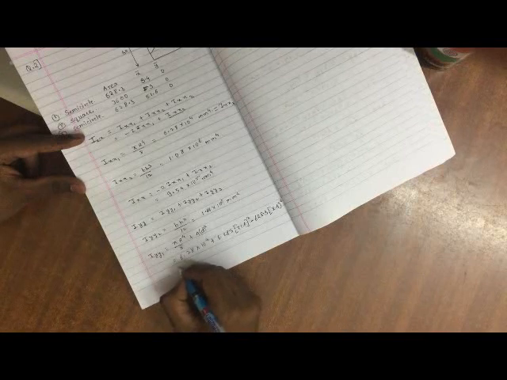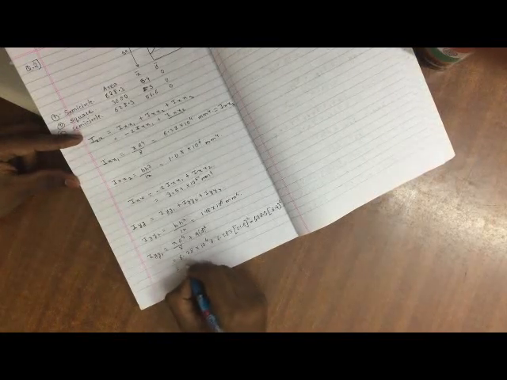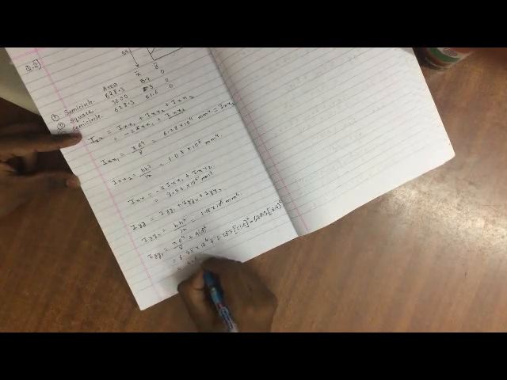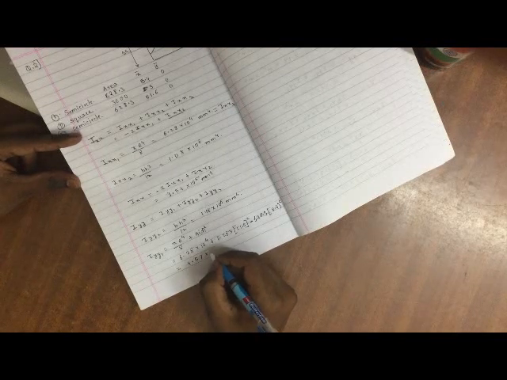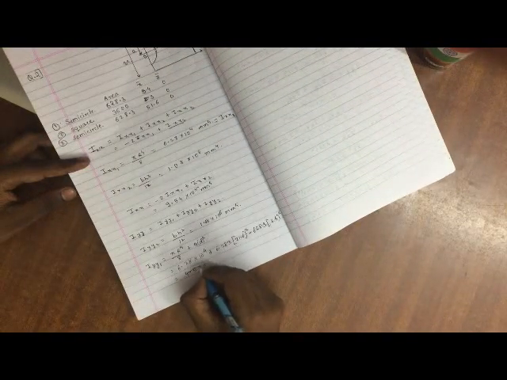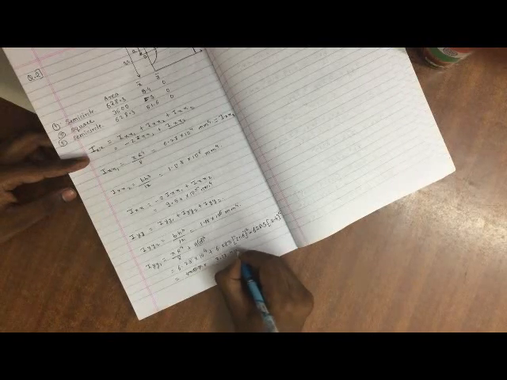So on the final calculation, I by 1 comes equal to 4.57 into... So I by 1 comes equal to 3.12 into 10 to the power 5.